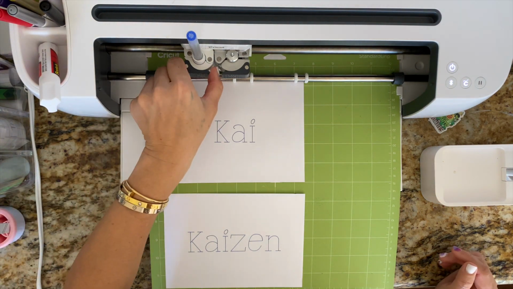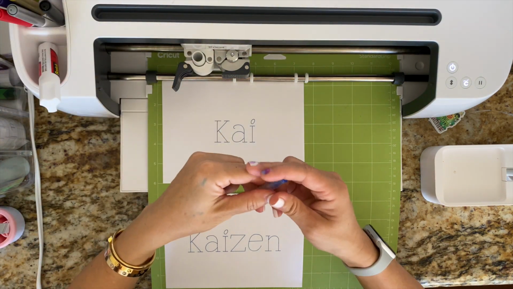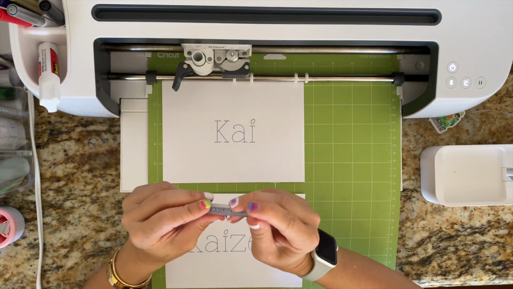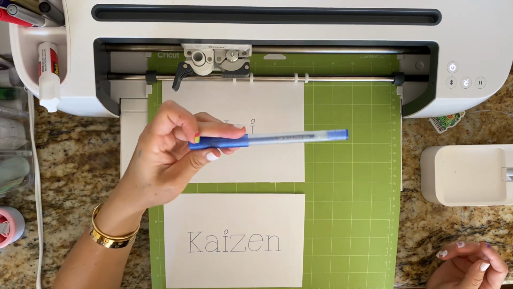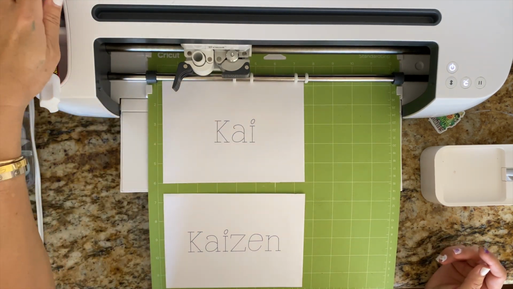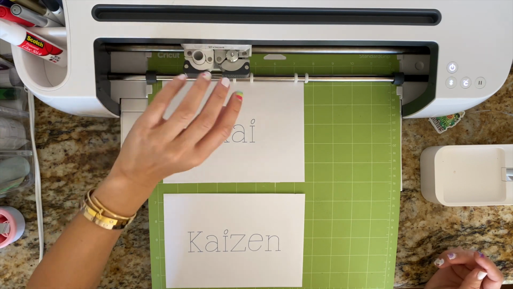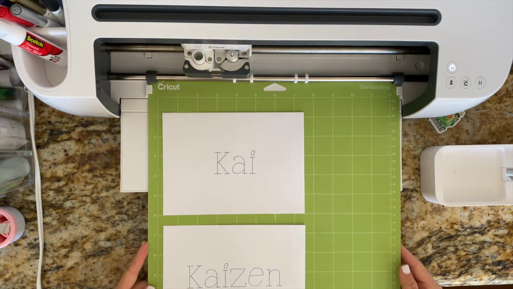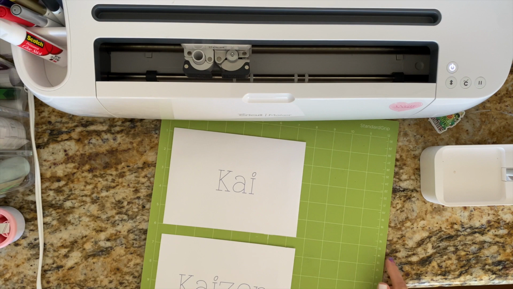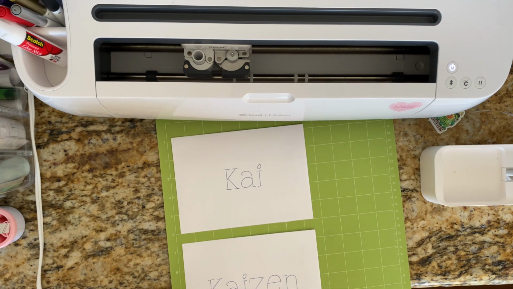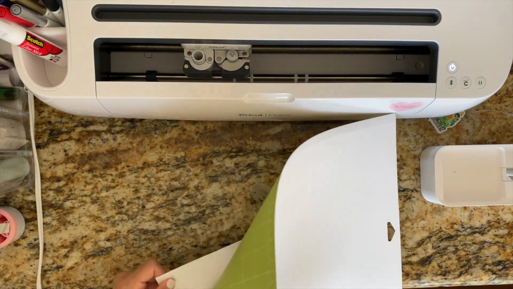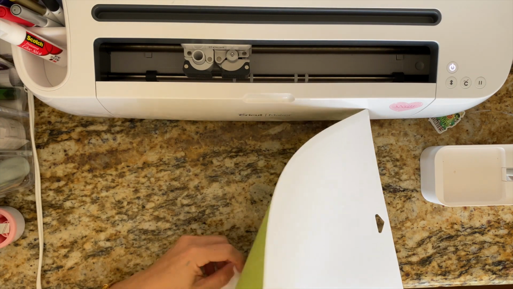Okay, so the first thing I always try to do is put the cap back on the pen, because gel pens are okay, but with the markers you really don't want to forget to put it back. So this looks so cute. I love using the writing. I try to use it whenever I can.